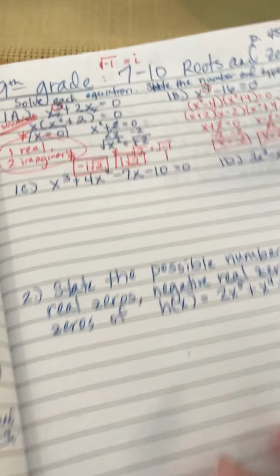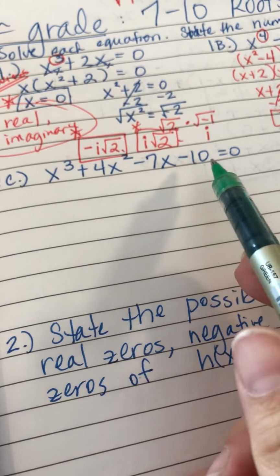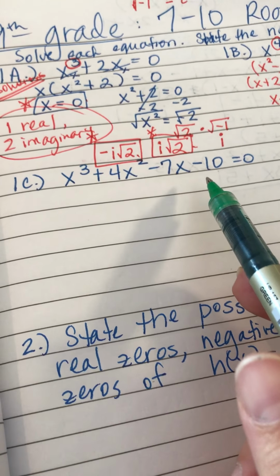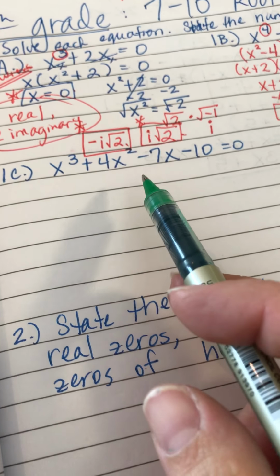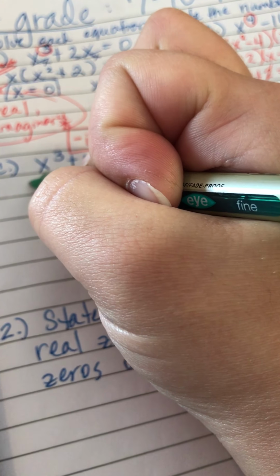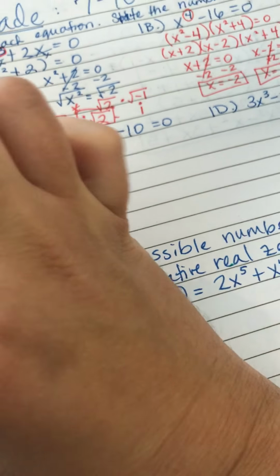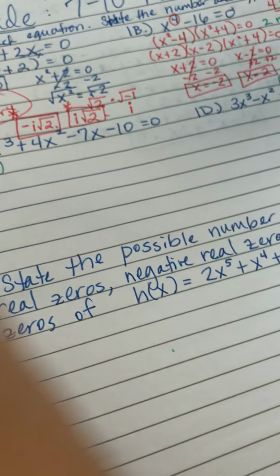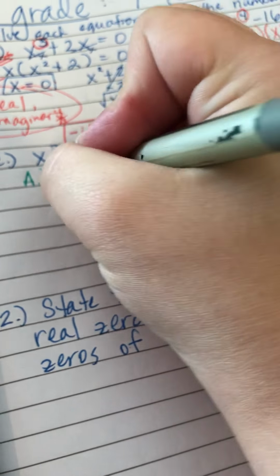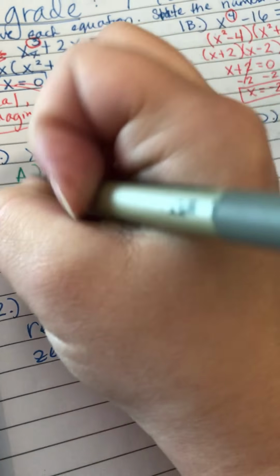Okay. Number 3 is, there's no way for me to explain to you how this can be solved. So I would say, let's say your answer choices are A, negative 5, negative 1, 2.